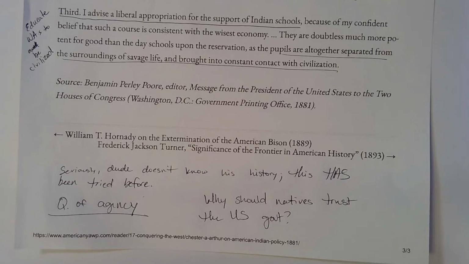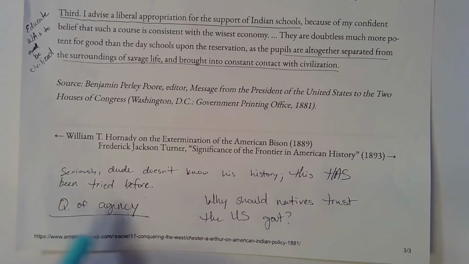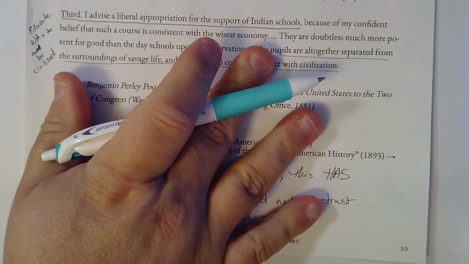Completely failed, at least in their minds, right? There's always been Native American resistance to this sort of thing. I also wrote down here, I was like, well, who has the agency here? Who's really directing how this goes? Do Native Americans really have a say in their lives if these laws are to go through?